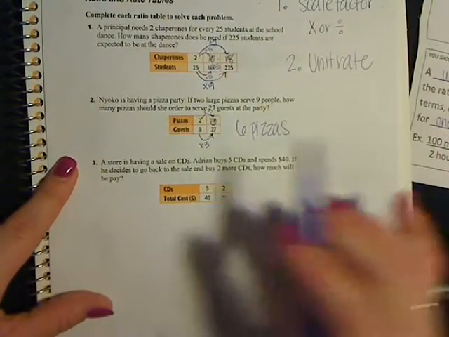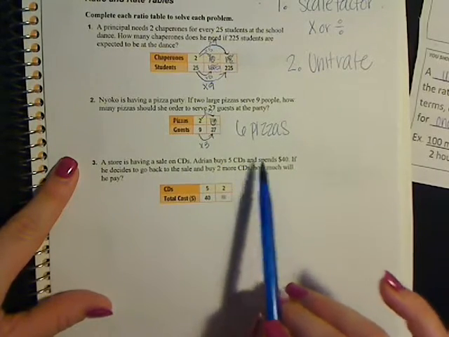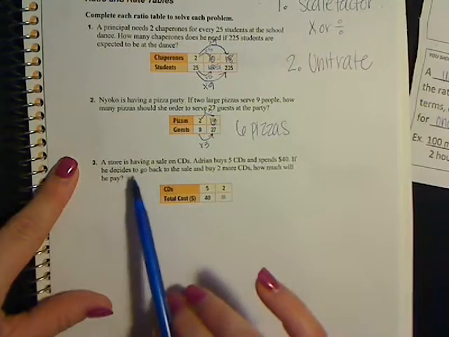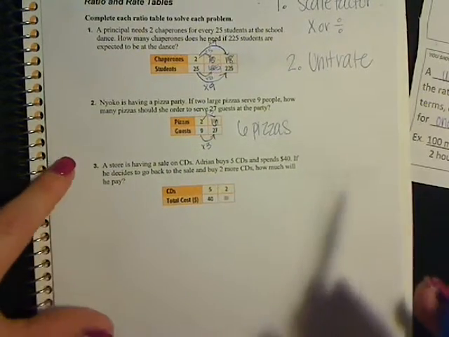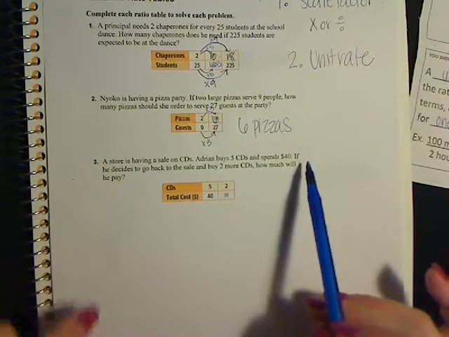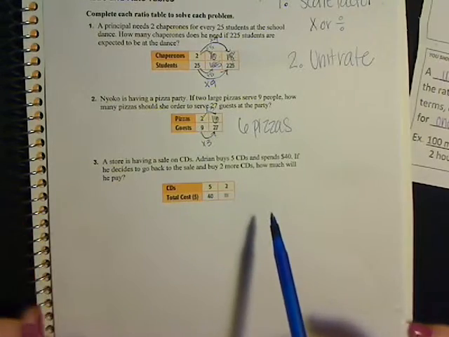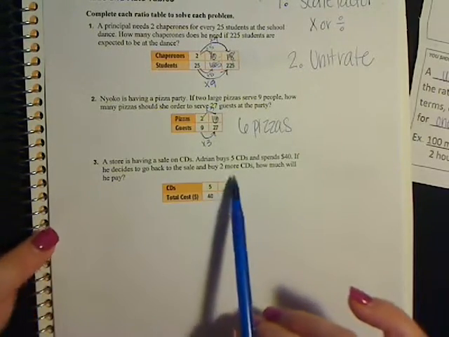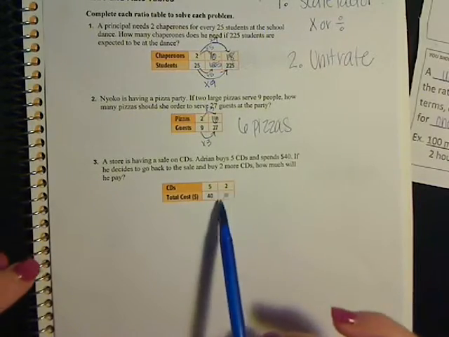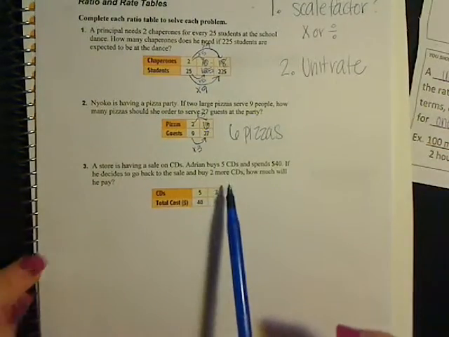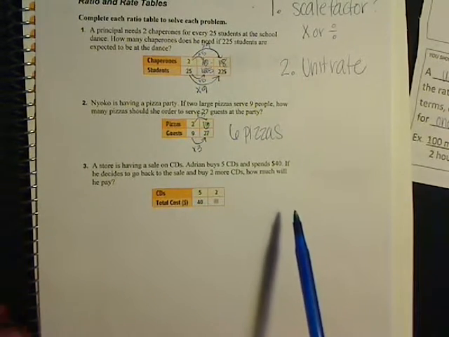Number 3. A store is having a sale on CDs. Adrian buys 5 CDs and spends $40. If he decides to go back to the sale and buy 2 more CDs, how much will he pay? Okay, so first off, we need to figure out how much 2 more CDs is going to cost him. Well, first thing I'm going to look for is, is there a scale factor, a number I can multiply or divide by to go from 5 down to 2?